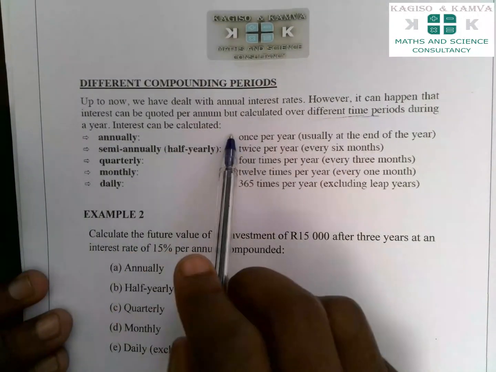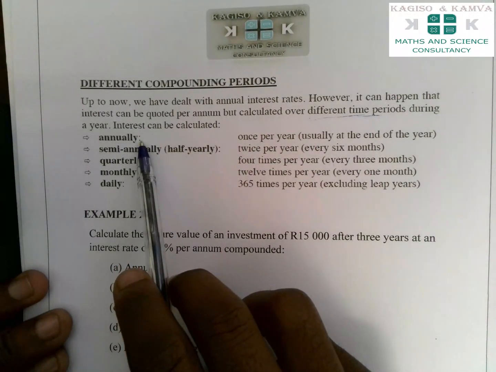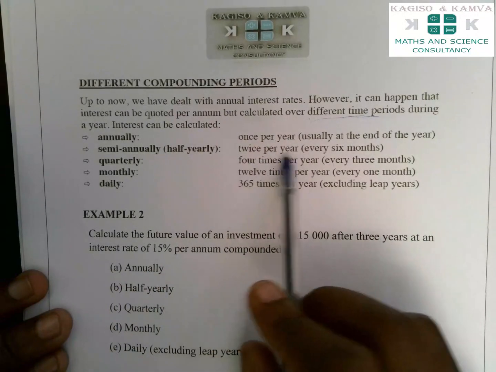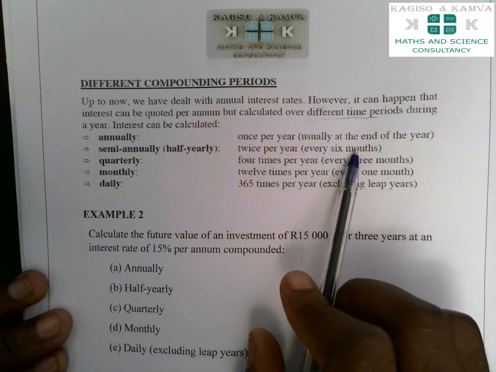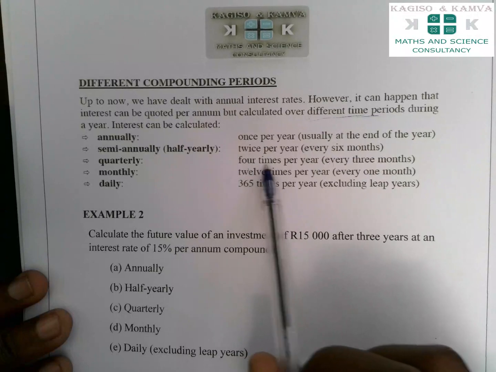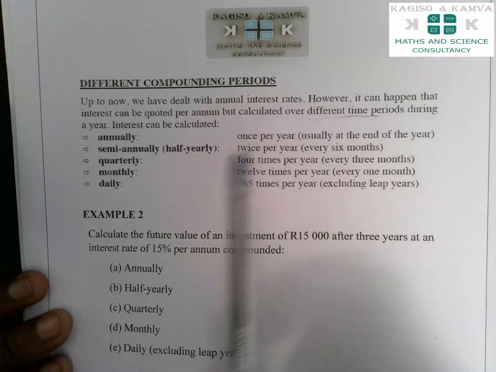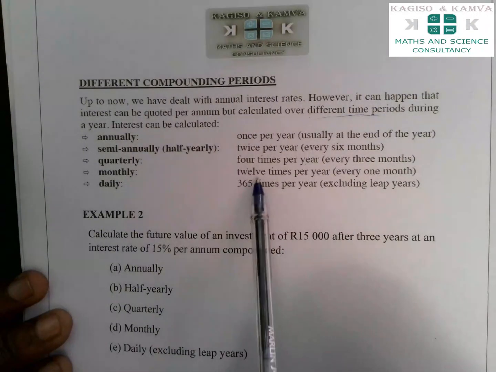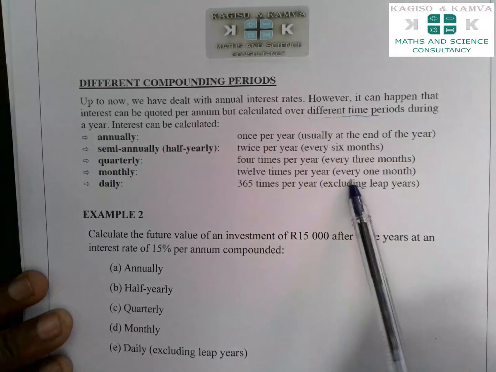Interest can be calculated annually, like the one we did in the previous example, or semi-annually, which is half yearly, twice per year: in a year, interest is calculated twice, every 6 months. Quarterly, interest is calculated 4 times per year, every 3 months. Monthly, it is calculated 12 times per year, for every month.